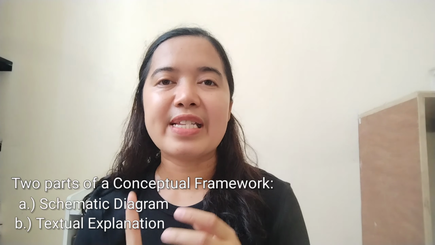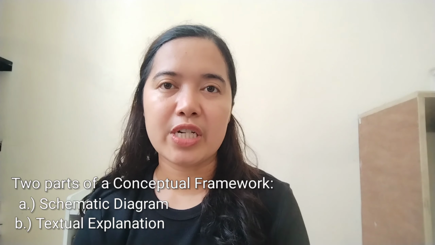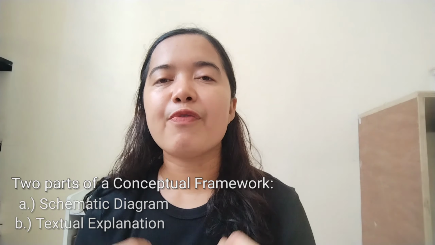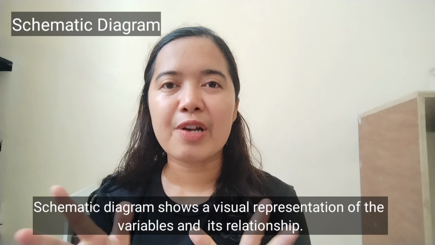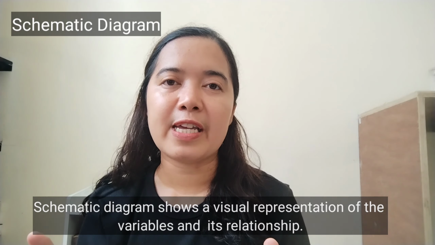Now it has two parts. In a conceptual framework, we can see a schematic diagram, and there is also the textual explanation. Before writing our conceptual framework, the first thing that we're going to do is to identify the variables in our research study. We'll start doing the conceptual framework by working on our schematic diagram. A schematic diagram usually looks like an organizer because it's a visual representation of the variables and their relationship in the study.